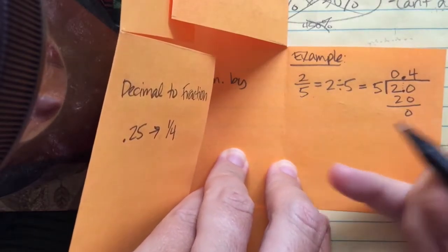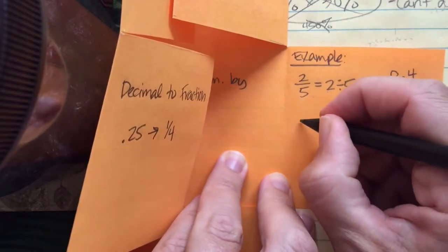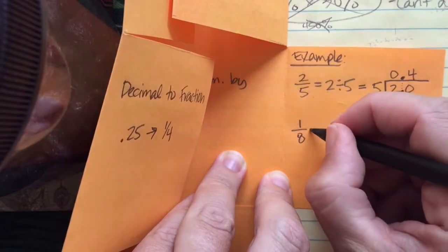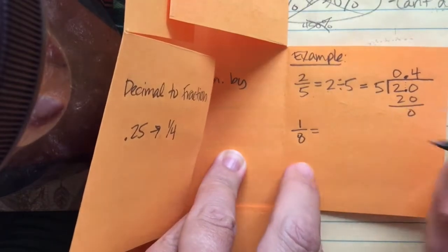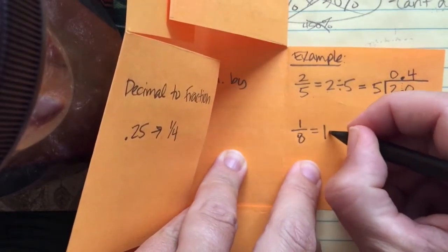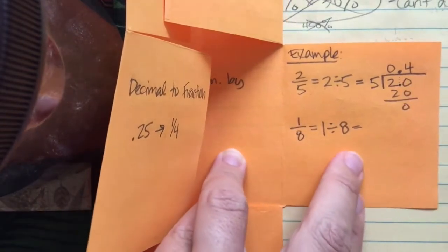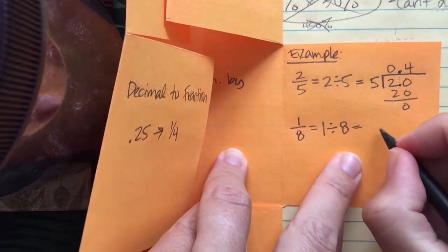Let's do 1/8. Go ahead and see if you can set that one up on your own. So 1/8, that's going to be 1 divided by 8. So go ahead and work it. I'm going to do it quietly on my paper.